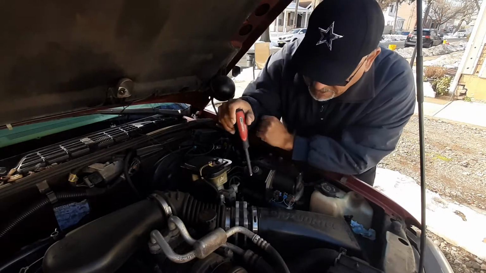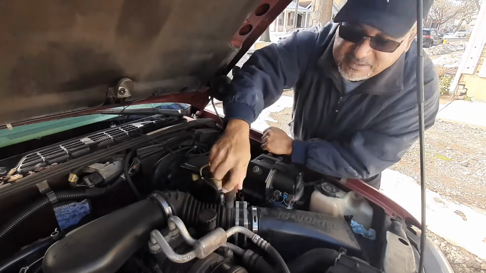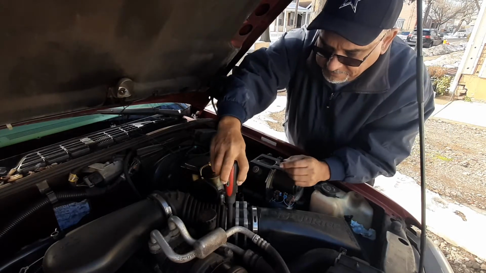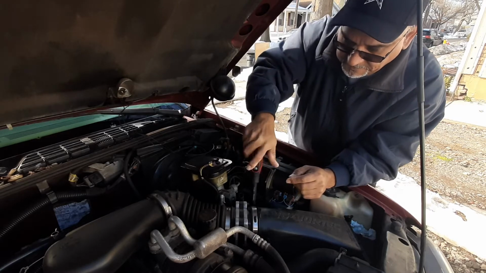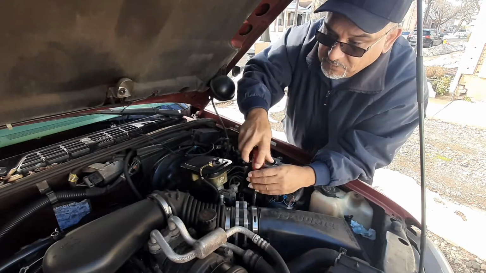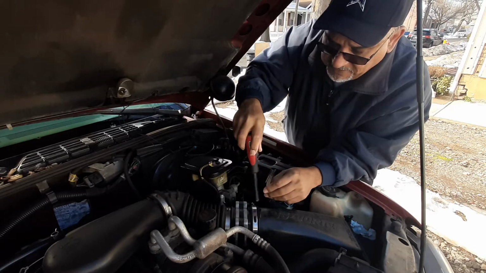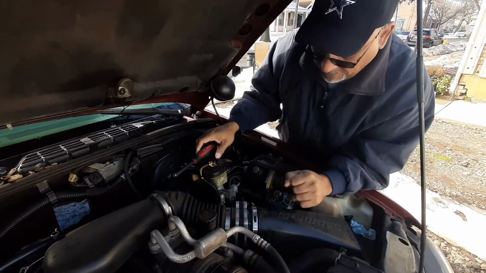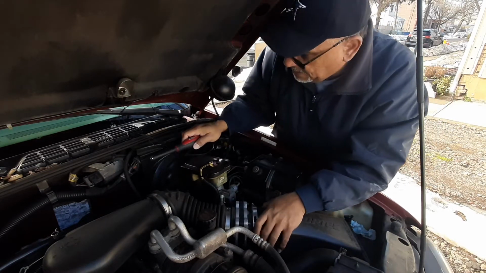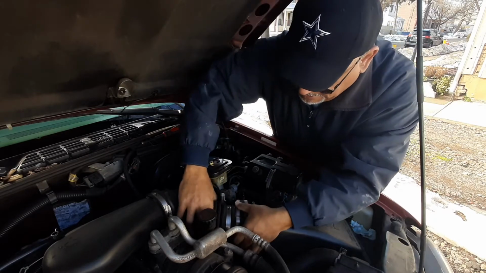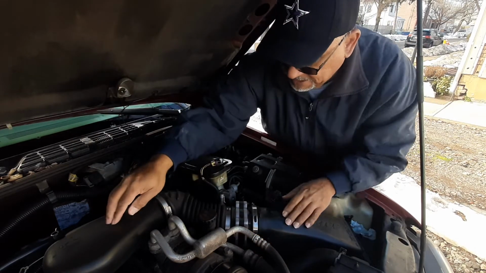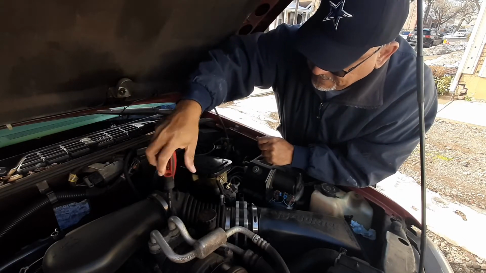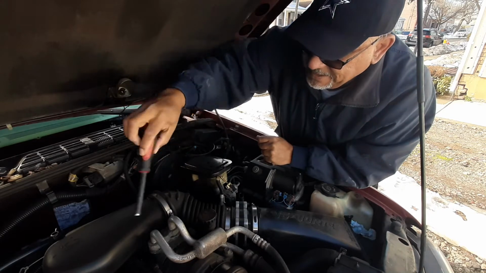Okay, I have my 5-in-1. This is really, really simple once you can identify what the problem is. It's simple to change. And if you don't know where the mass flow sensor is, look online. It tells you exactly where it is. Okay, let's see what we got here. I want to take that off too. That way I don't have to remove that.